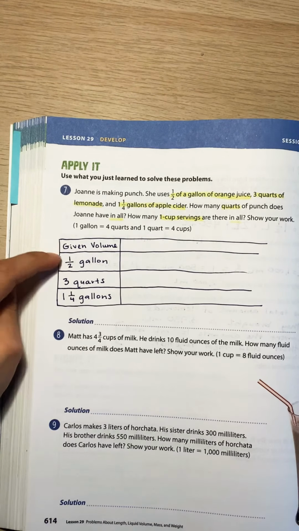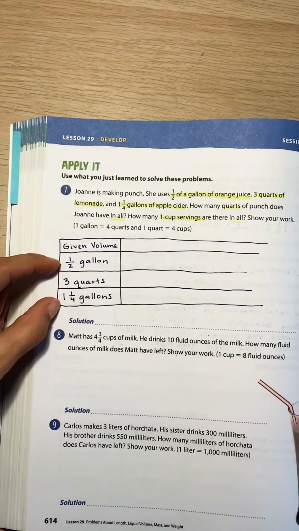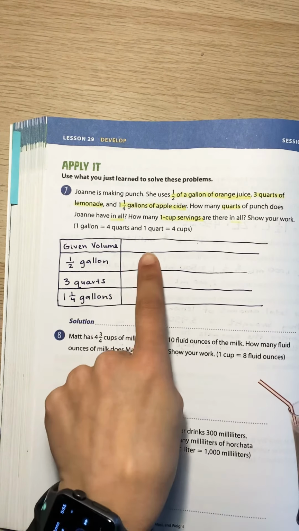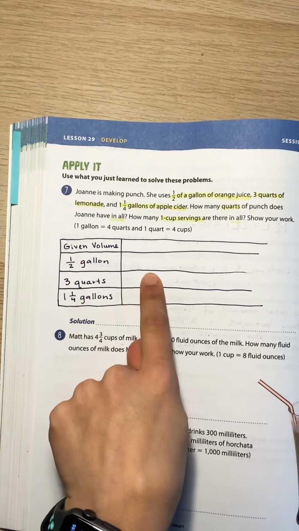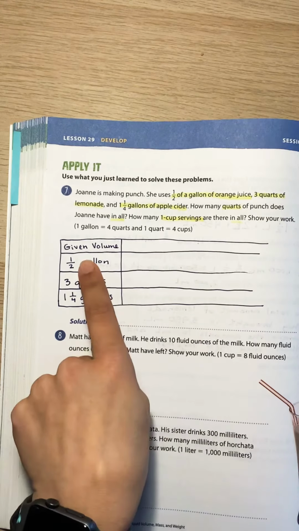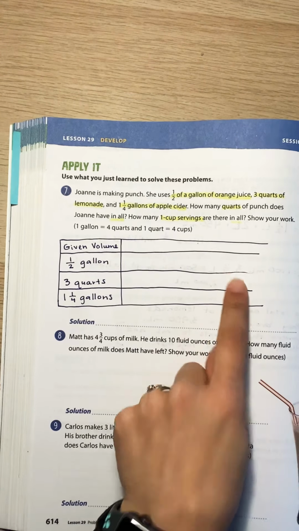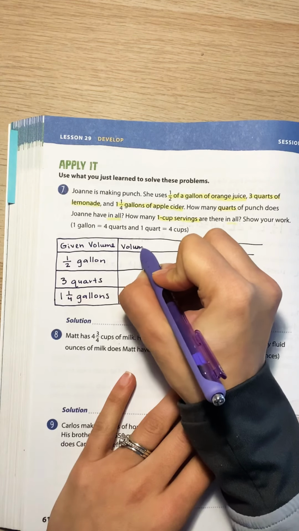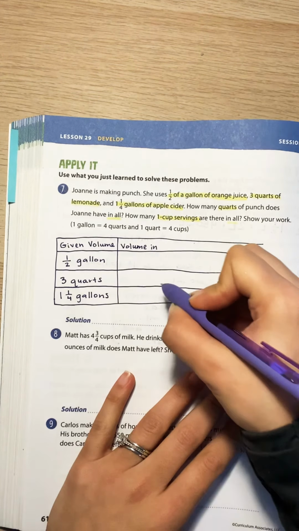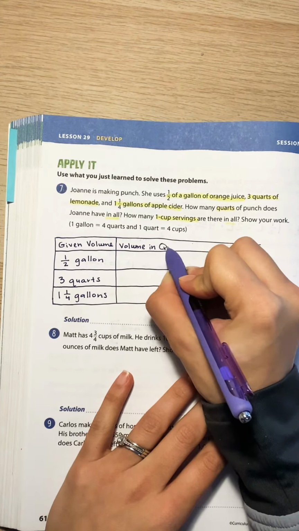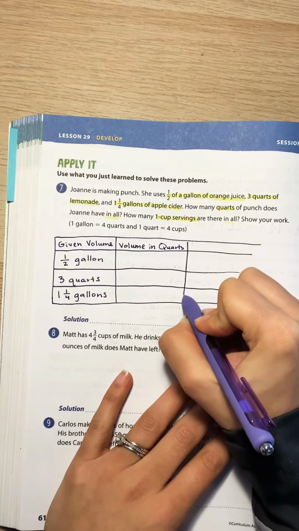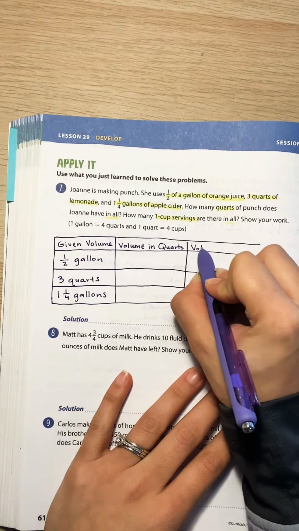Okay, so that's the given volume. They gave us those amounts. Now we need to change it into a column that's all converted into quarts, and then another one that's all these converted into cups. So we're gonna say volume in quarts. That'll be that column, and then the other one, volume in cups.